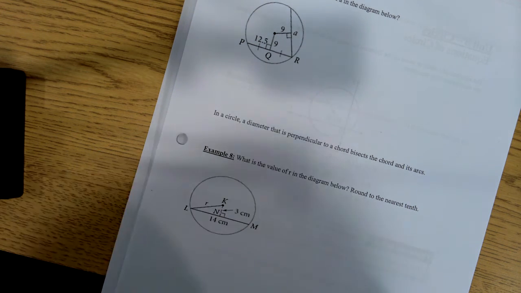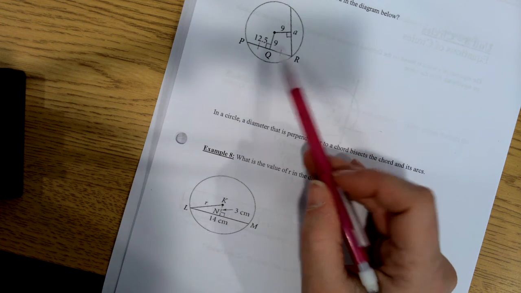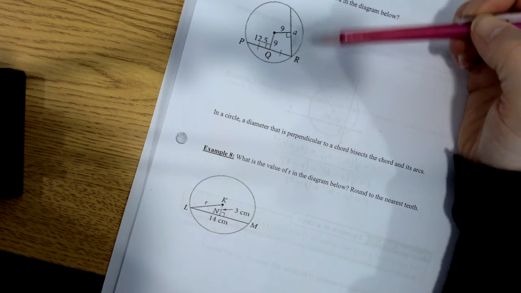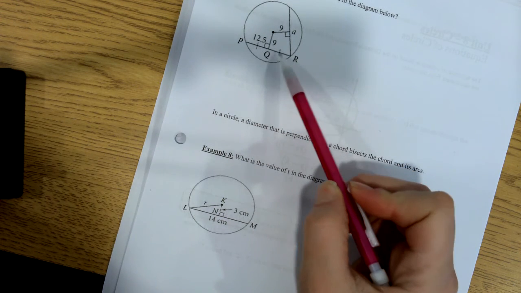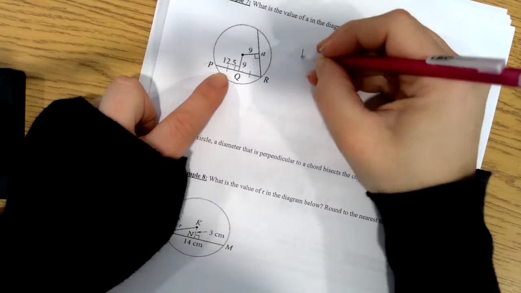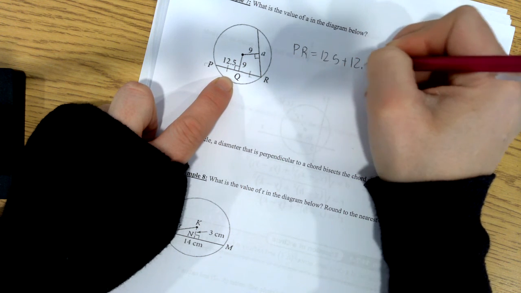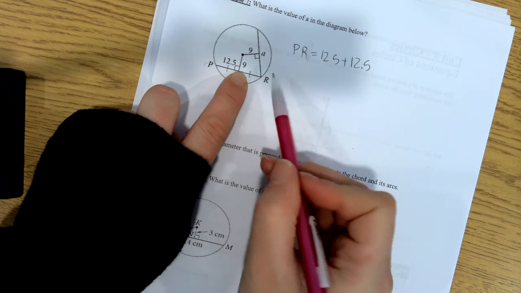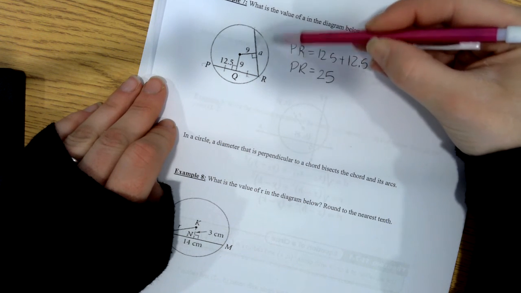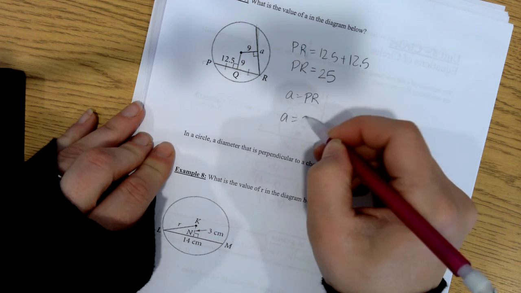So, what we need to do is you have PR, because you're given PQ here is 12.5. So, PR is going to be the same length as A. If we're given the 12.5 here, and that's congruent to QR, so PQ is congruent to QR. It's marked there. So we can say that PR is 12.5 plus 12.5, right? Because you have 12.5 for this part and 12.5 for this part. So PR equals 25. A, which is this right here, is the same as PR. So A equals 25.